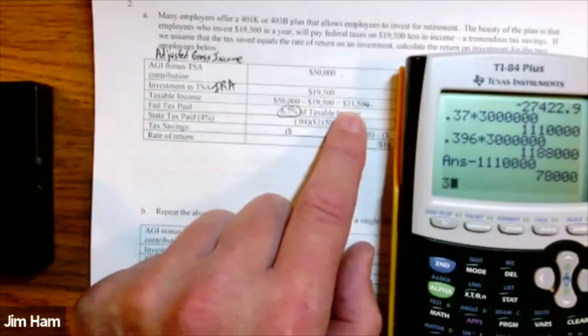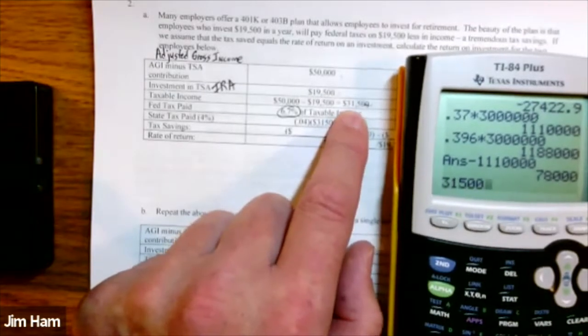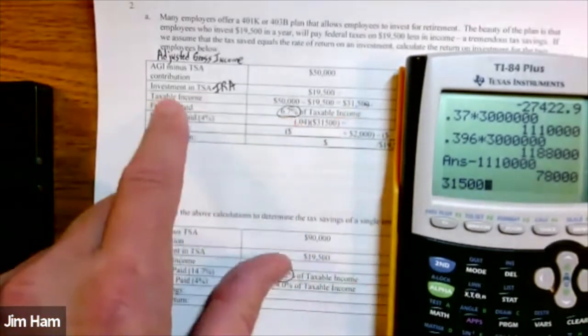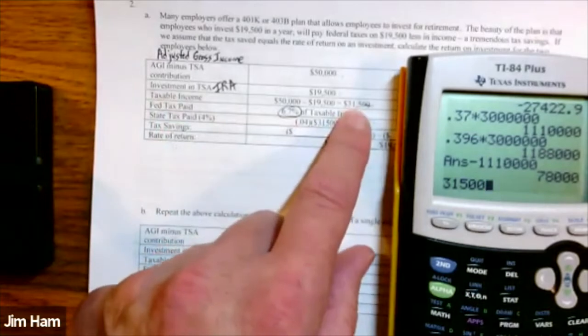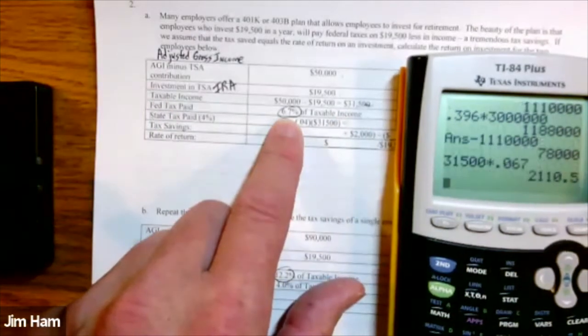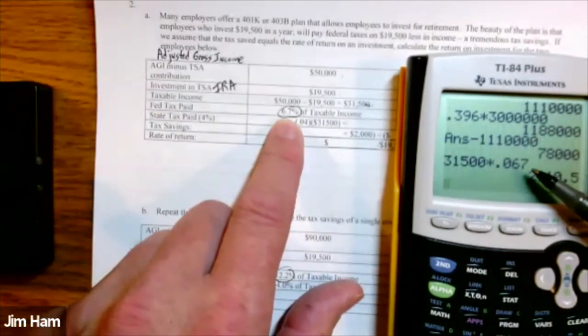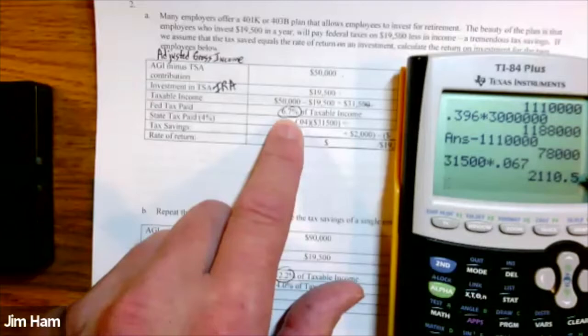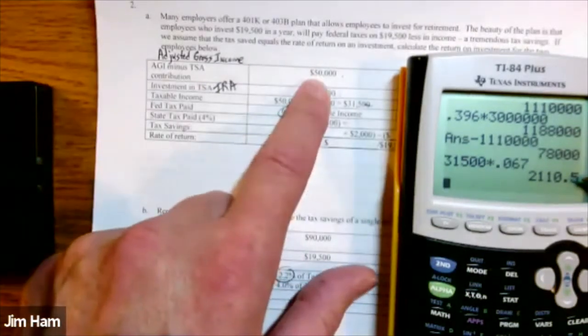We're going to take 31,500 and that's your taxable income. And the federal government is going to want 6.7% of that. So we're going to multiply this by the decimal version of 6.7%. This is the amount that the IRS, the federal government, the US Treasury is going to want from you based on your income.